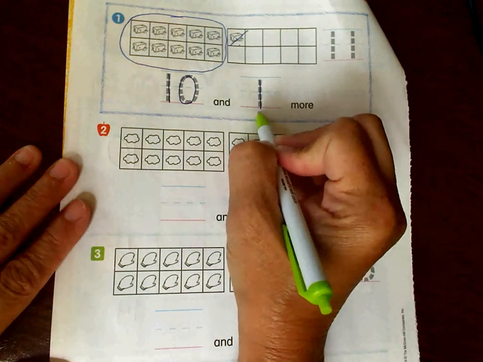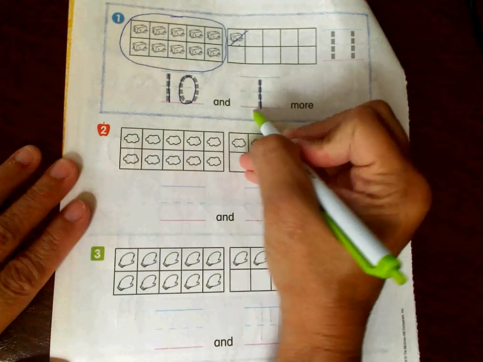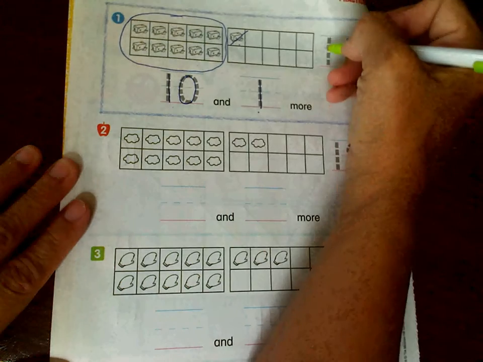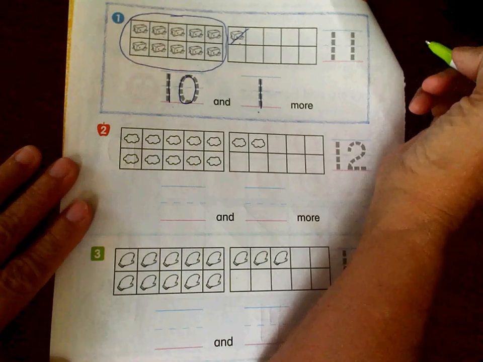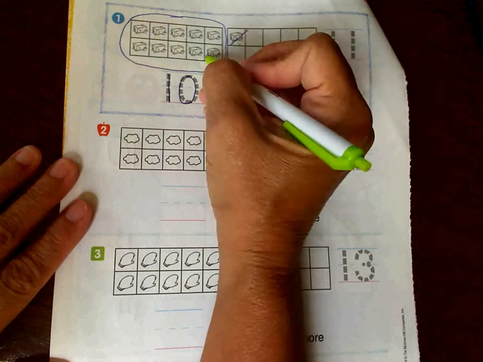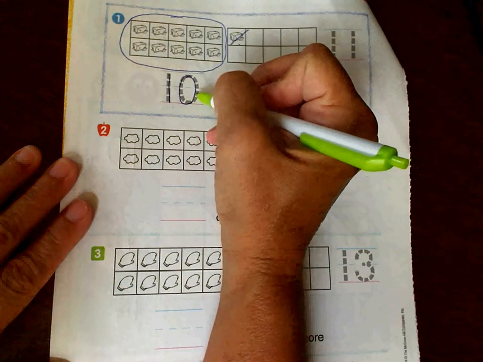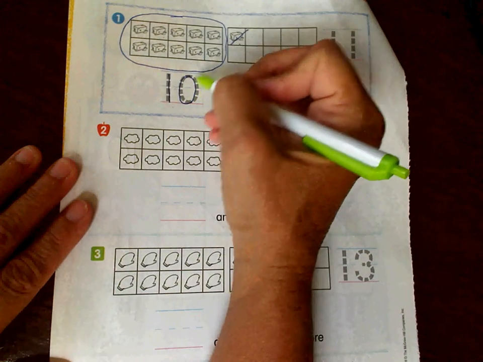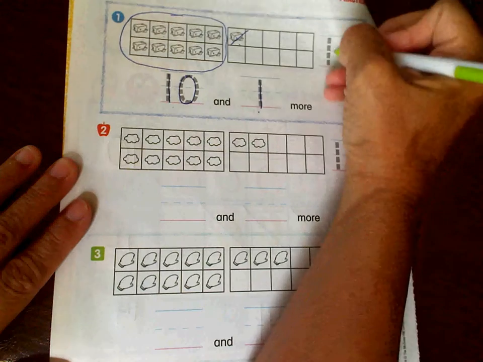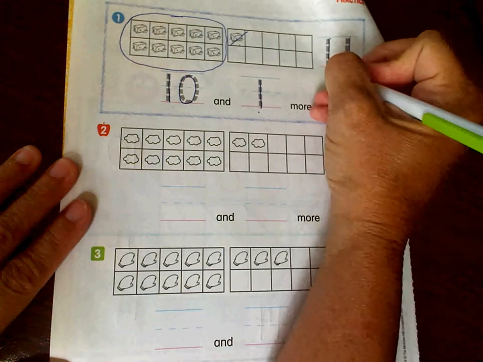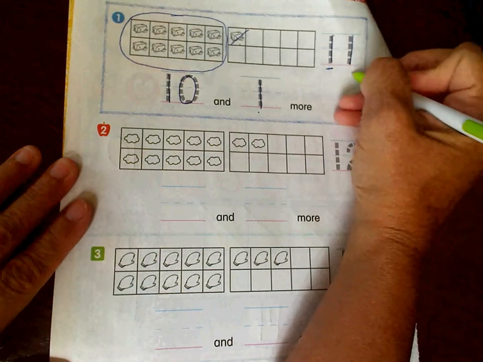So you're going to read this sentence, 10 and 1 more. How many does that equal, boys and girls? Remember the 2 ways to do it. You can count every one of these, or you can start at 10 and count on: 10, 11. There is 1 set of 10 and 1 extra.